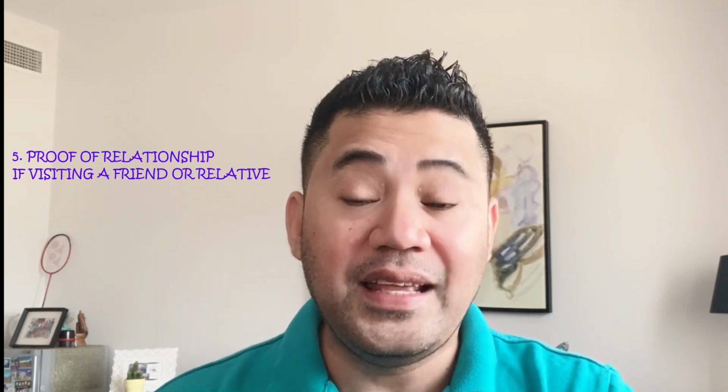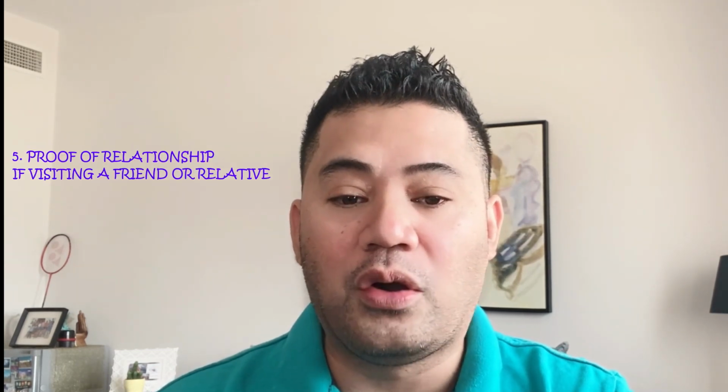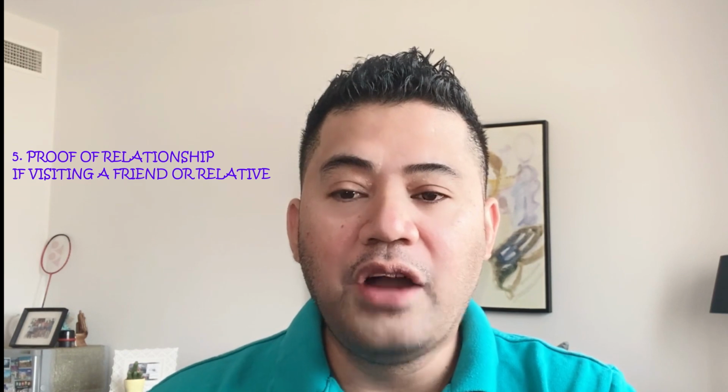This is very common here in Qatar, to secure a no objection letter. Fourth is your Qatar residence permit. It must be valid, and also it must be valid during your planned travel in the United States. Fifth, in case you are visiting a friend or a relative, you have to provide their US passport or their green card or resident permit, plus proof of your relationship.